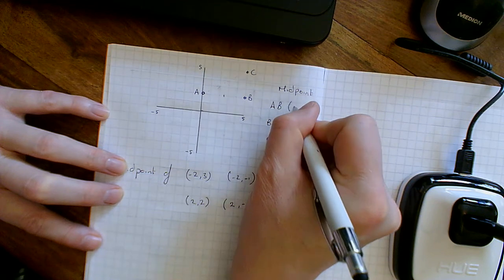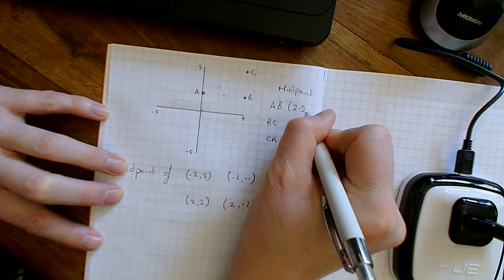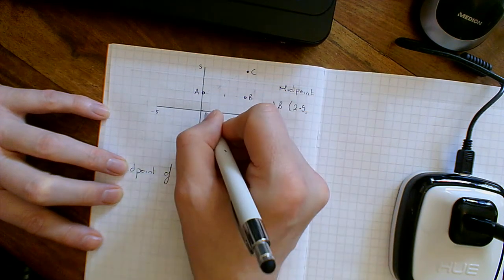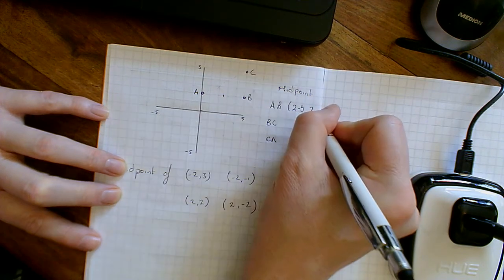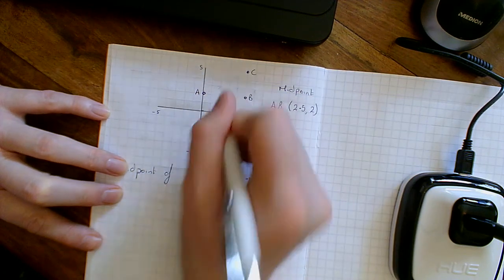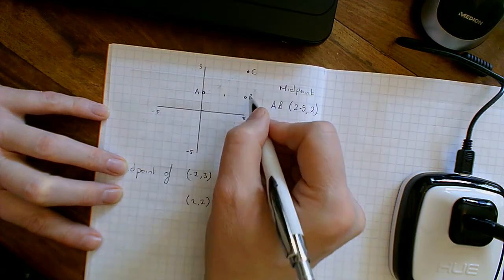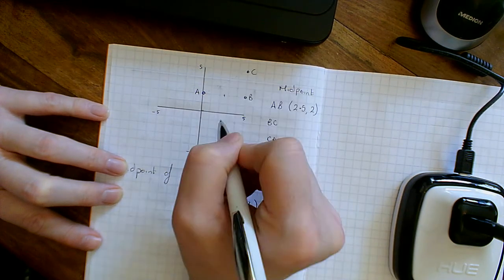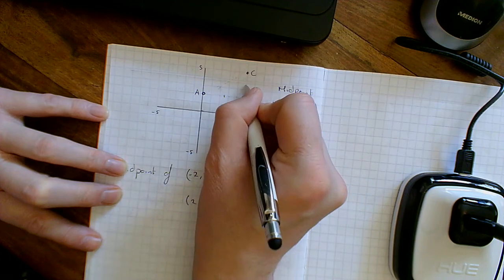So I've got 2.5 and it's 2 up, isn't it? So 2 up to get to that point. So 2.5 across, 2 up gets me there. B to C, the halfway mark, it's 1, 2, 3 to get from B to C, so half of that is 1.5, so that'll be here.